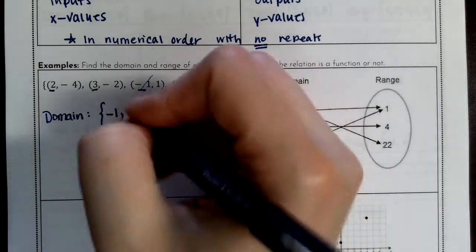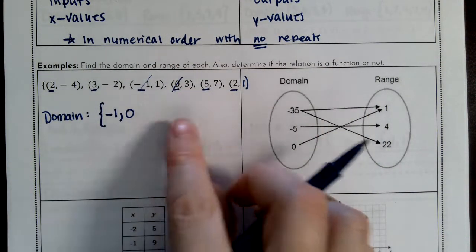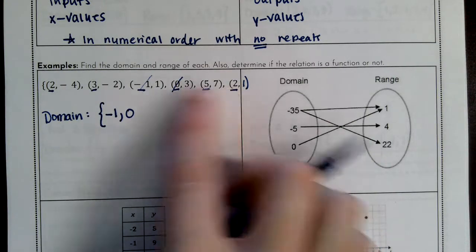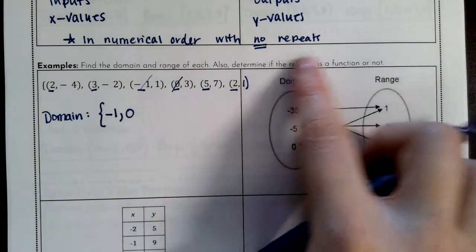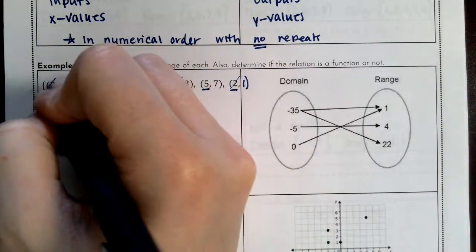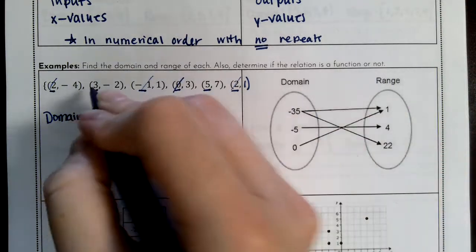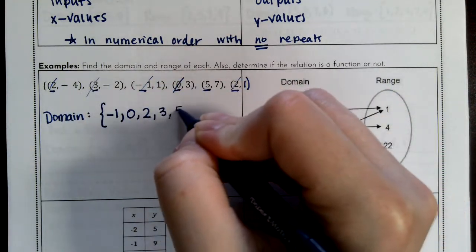Next smallest is 0. 1 would be next, but I don't have any. Then 2. I have two 2s, but I don't write them down twice because I have no repeats. So just write down a 2 and cross them both off. Then 3. Then 5.